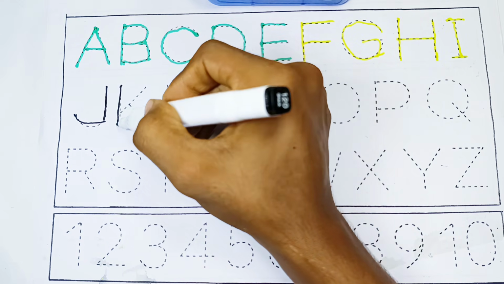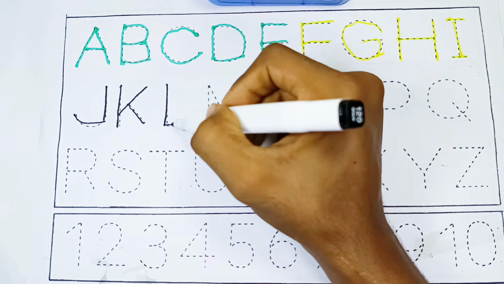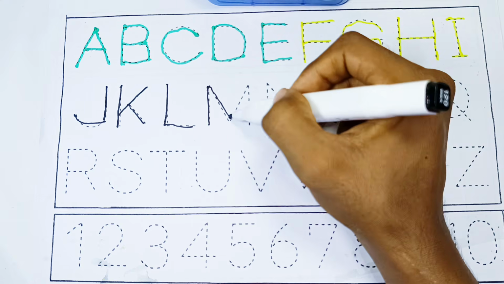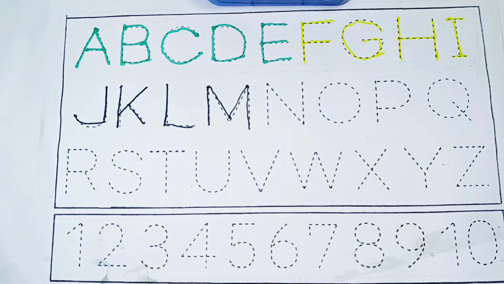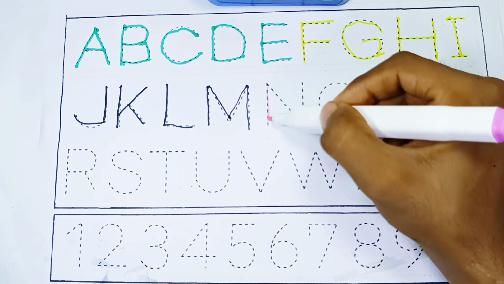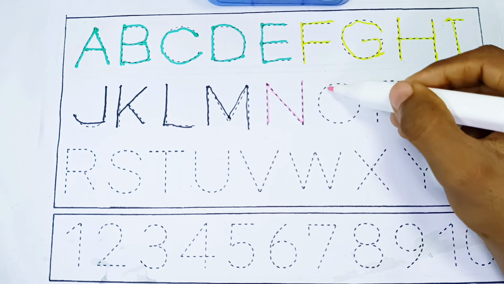J for joker. K for king. L for lion. M for moon. Kids, now you draw N. N for nose.